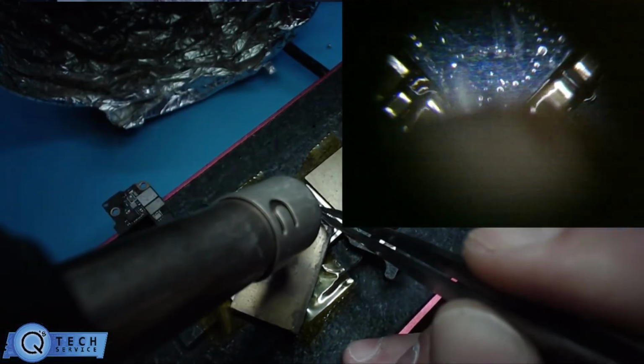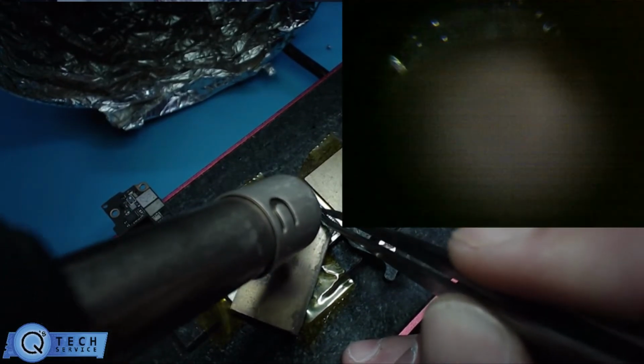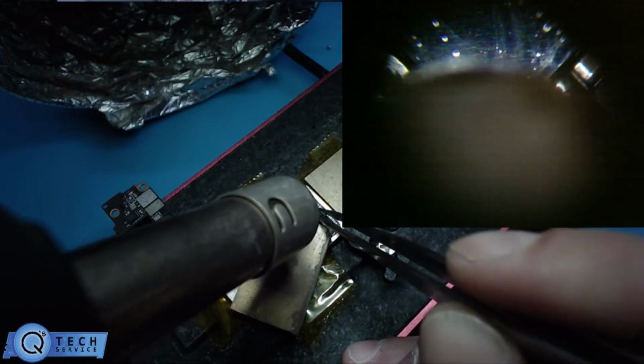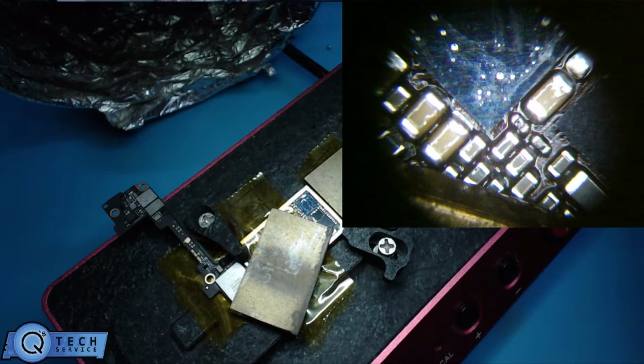Ooh, it's hot, hot, hot. Alright, so we got the cap off. Set that to the side.